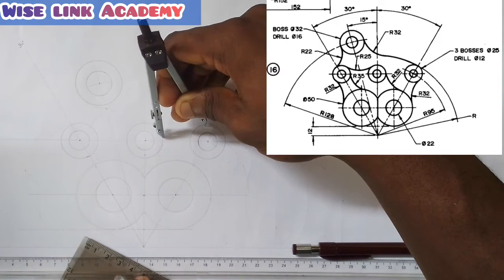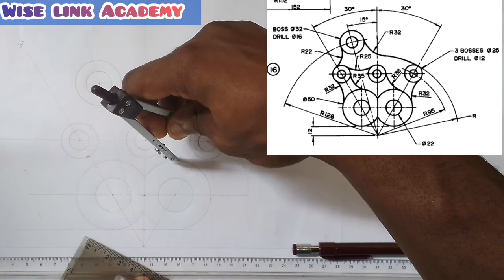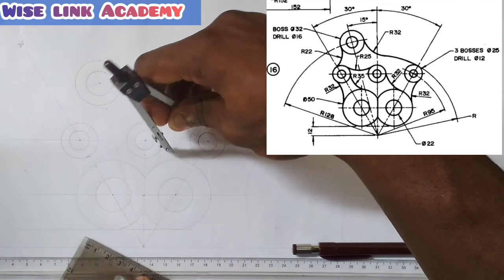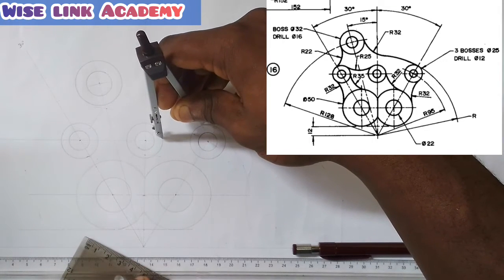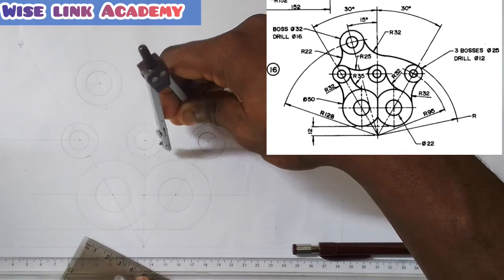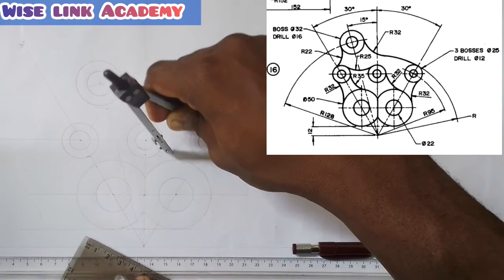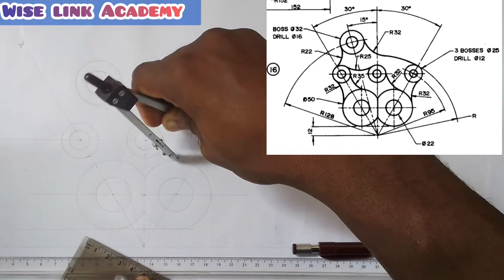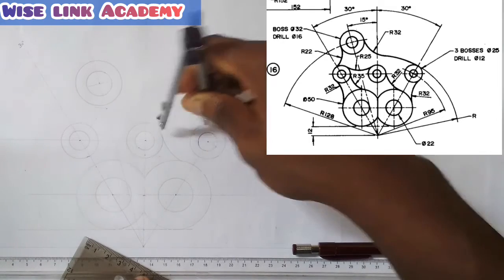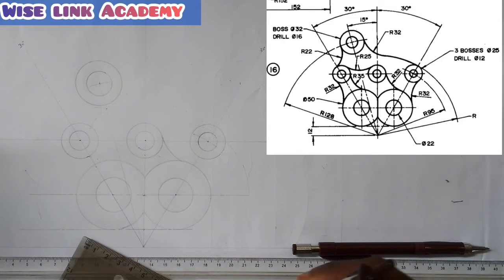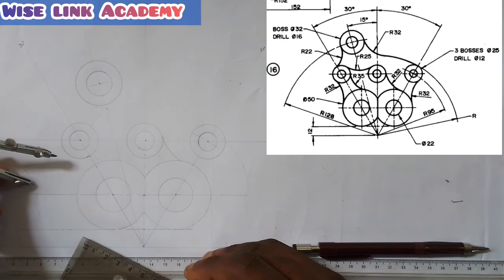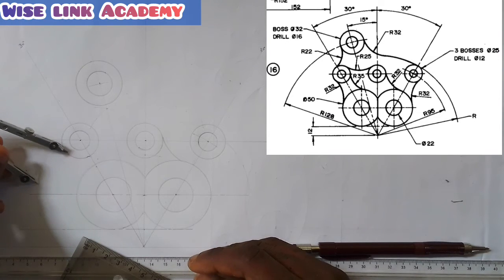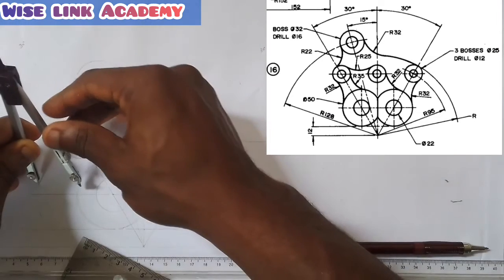Gauge it. I'll gauge it. So I gauge it. I have this. Right. I have this. That's my first arc. Next up, where they meet at this point here too, I will gauge it. So I'll close it together.